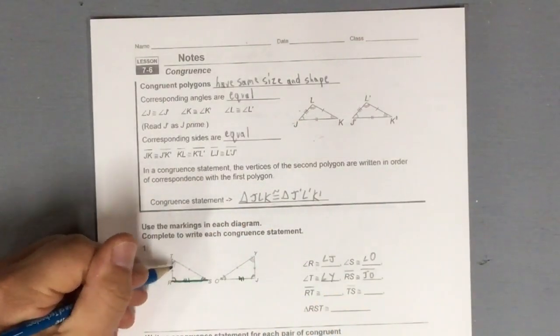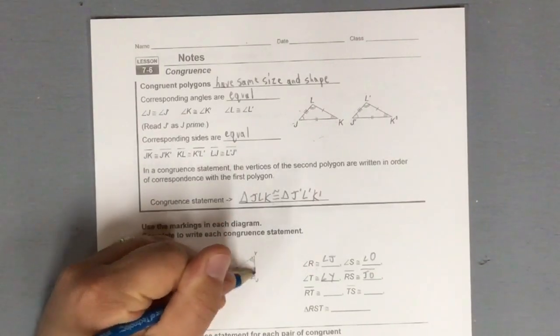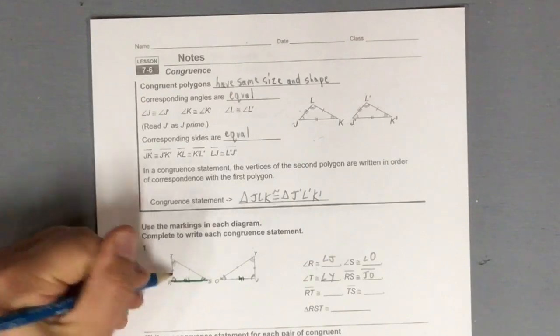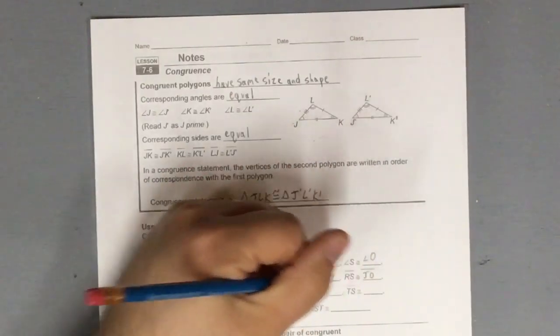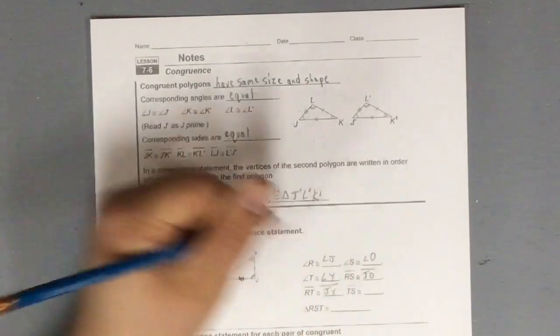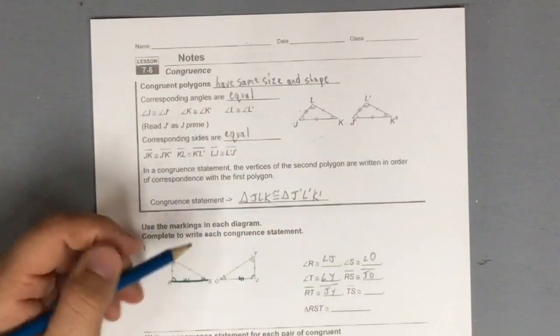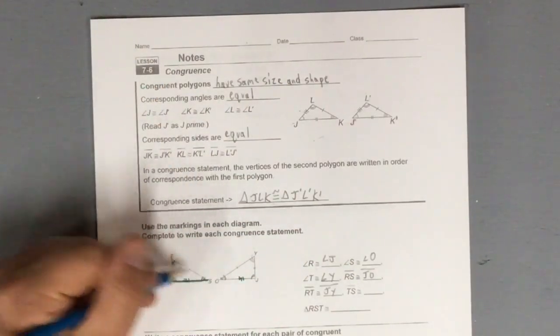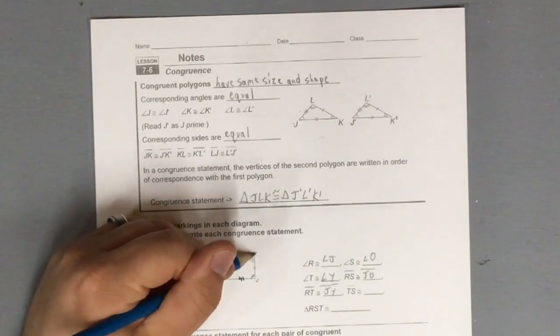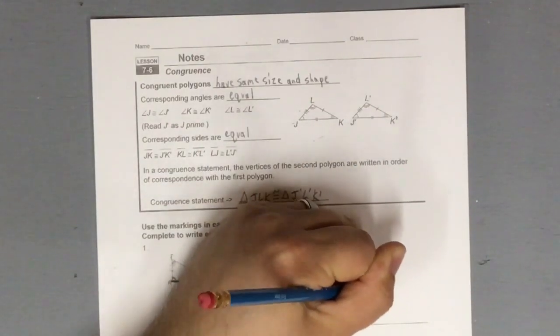Next one, RT, is here, vertical, has 2 tick marks. Here, J and Y have 2 tick marks. This went from 1 curve to 3, 1 to 3. So I would call this one JY, and I put that line above it. In your assignment today, you will not have to put the angle and the line. You'll just have to give me the letter or letters. Next one, TS, which is this diagonal going from 3 curves to 2, would be Y to O, because it's 3 of these curves to 2 of them. So I'd write that as line YO.